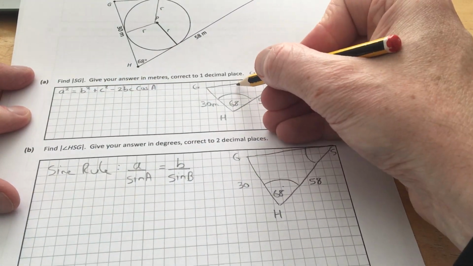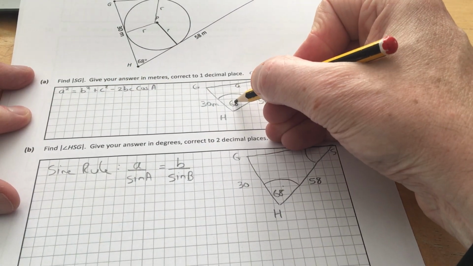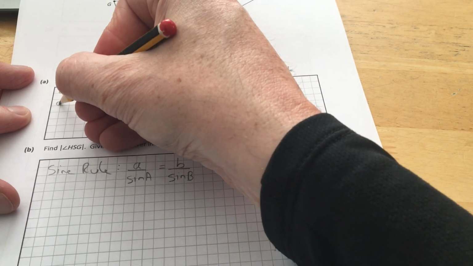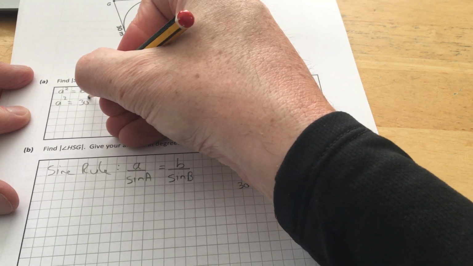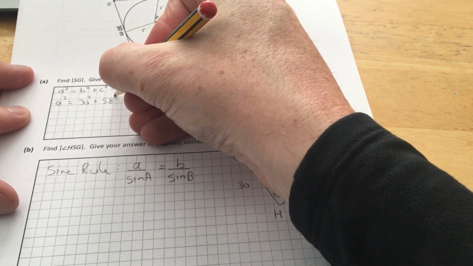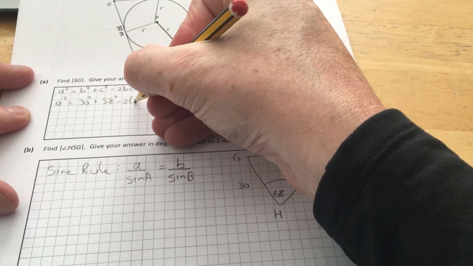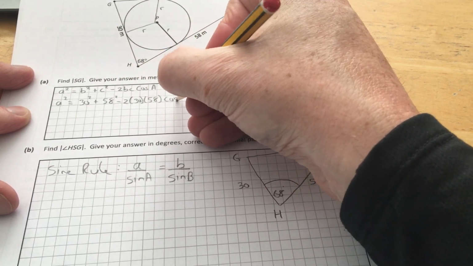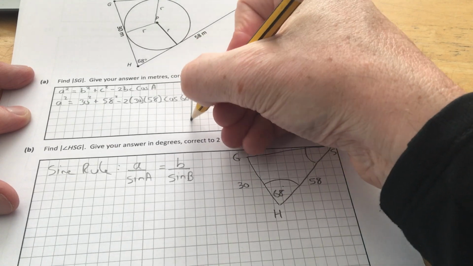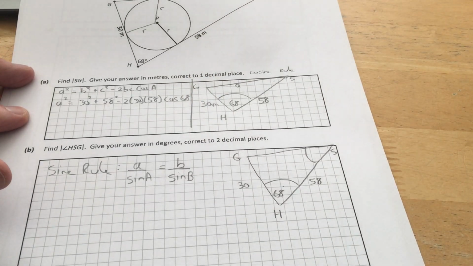So if I'm going to call this side A, that has to be the angle A. So it's A squared. B and C don't matter then. So 30 squared plus 58 squared minus 2 times 30 times 58 by cos 68. I'm going to leave a lot of the working out for you because it's just calculator work.